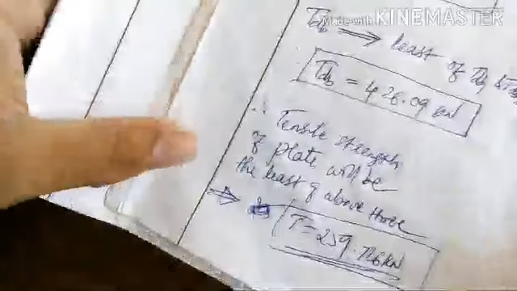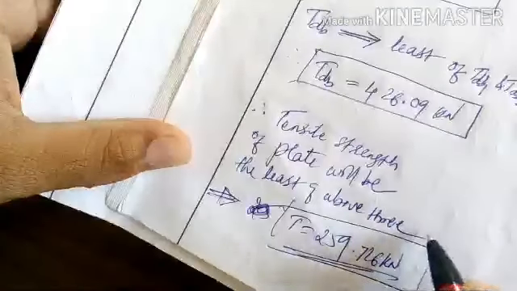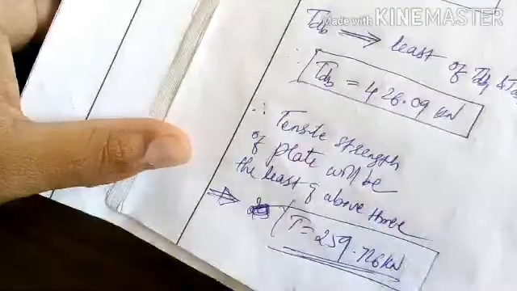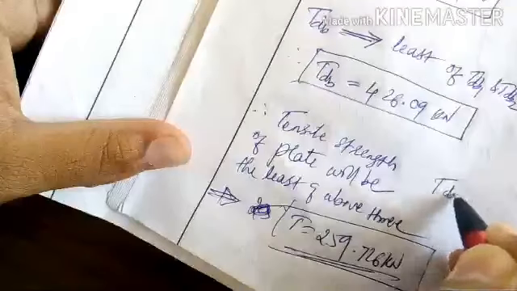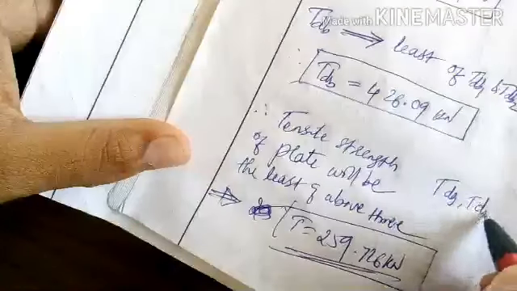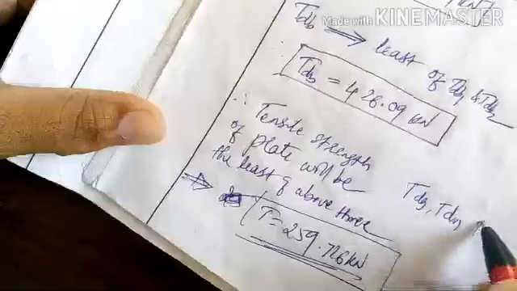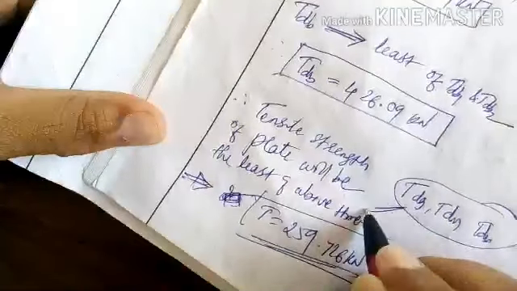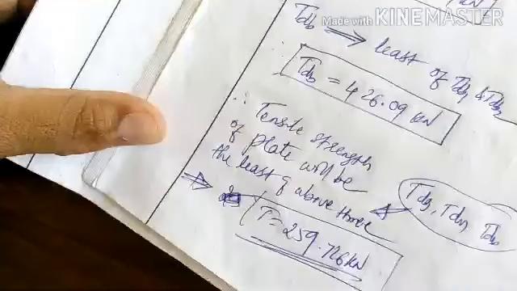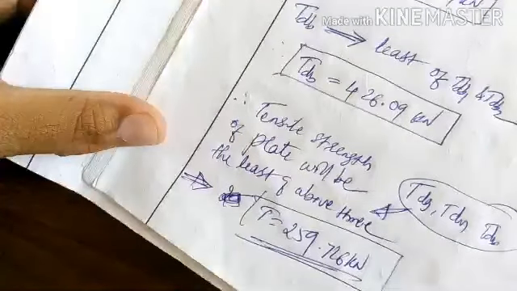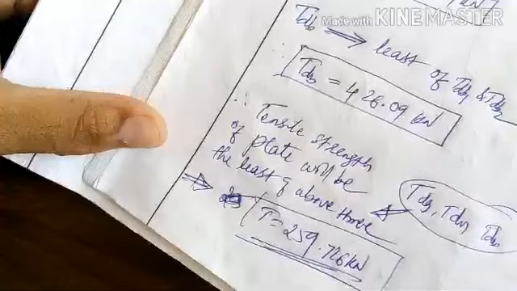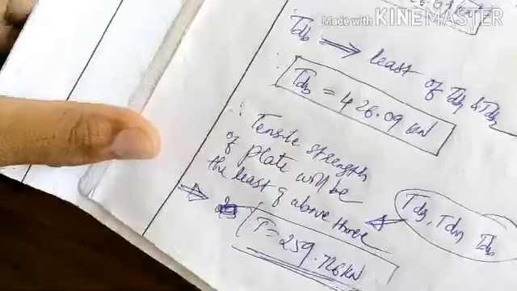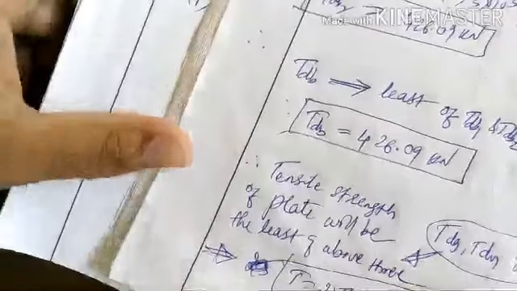The least of the three, TDZ, TDN and TDB, is the tensile strength of the plate. So this is the way to calculate the tensile strength of the plate.